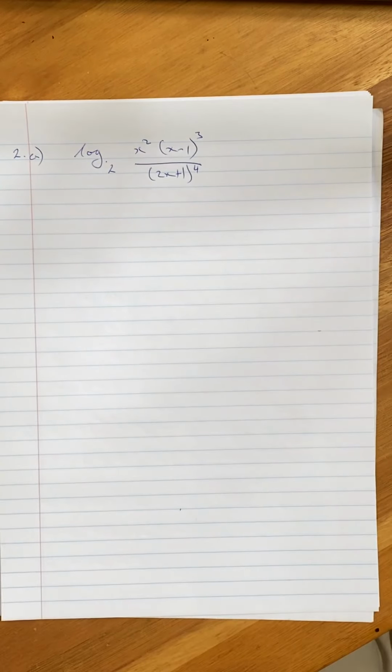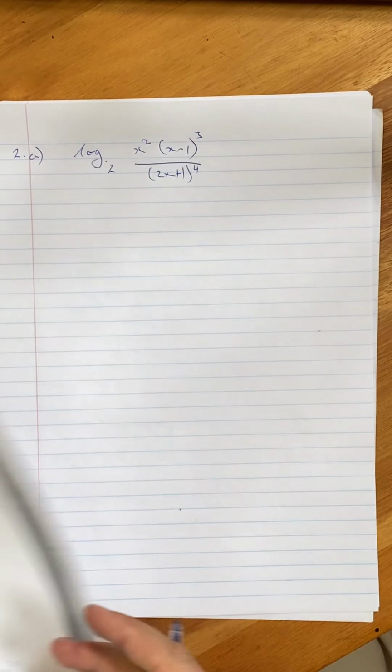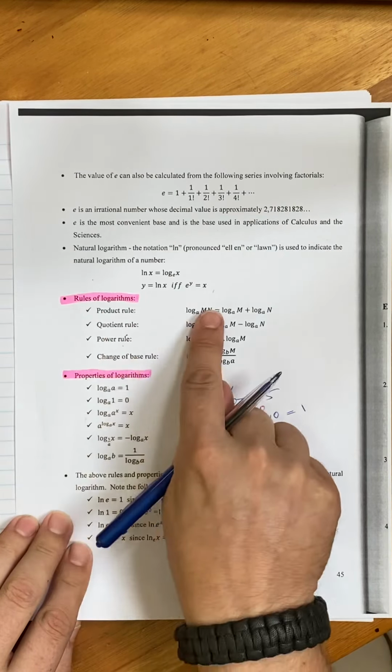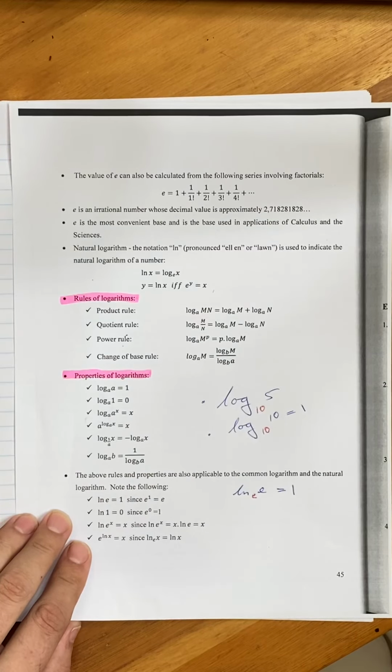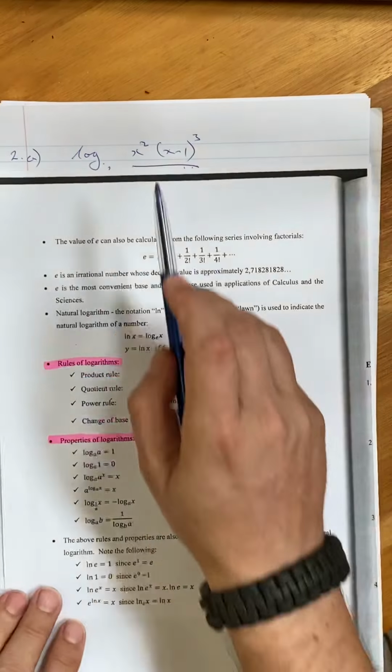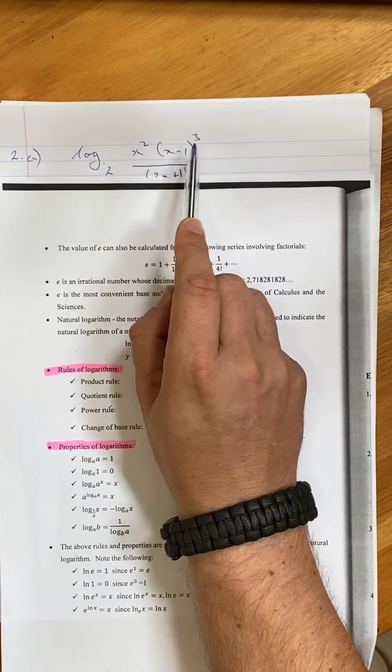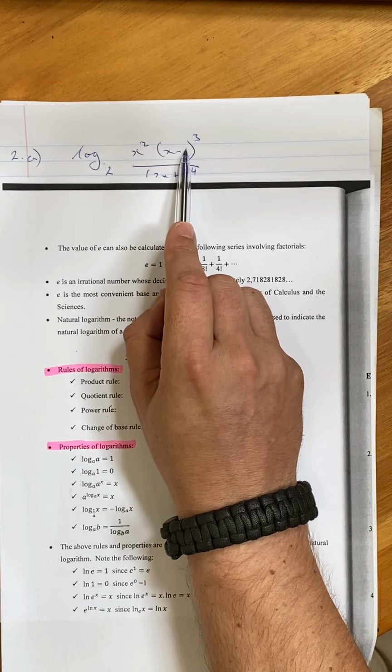So what we need to do is expand it using these rules for logs. I'm going to go through these and expand it. The first thing first, if we look at the top here, we've got this x squared times this bracket.